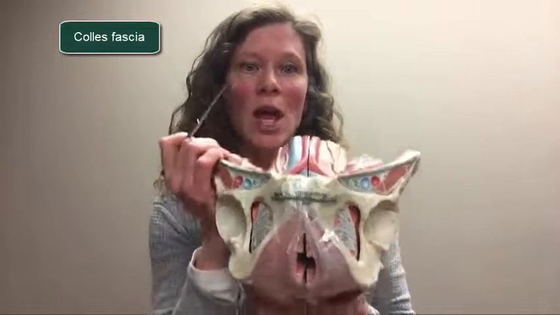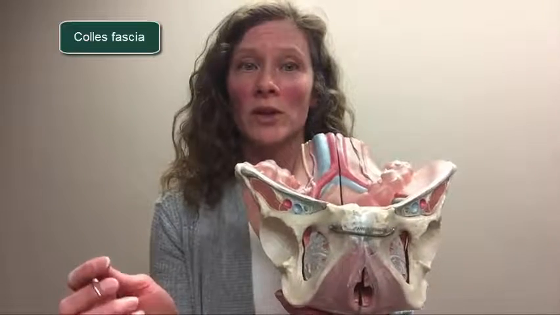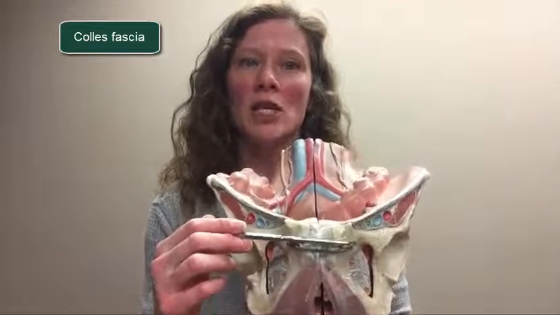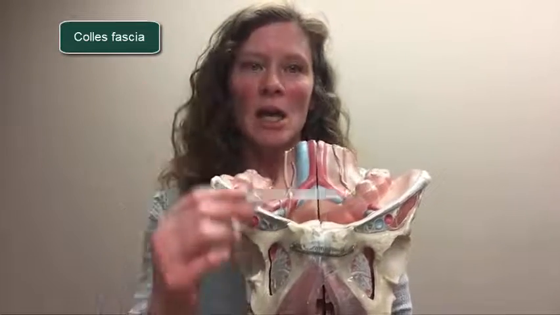Also take note that Colles fascia is continuous with Scarpa's fascia of the abdomen. So I could add another sheet of wax paper that extends up to the abdomen, signifying this continuity.